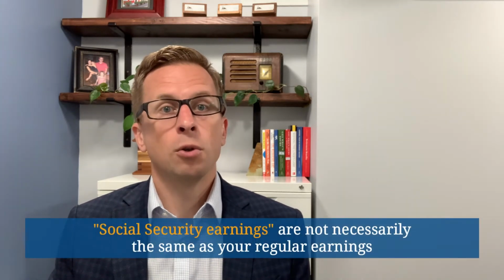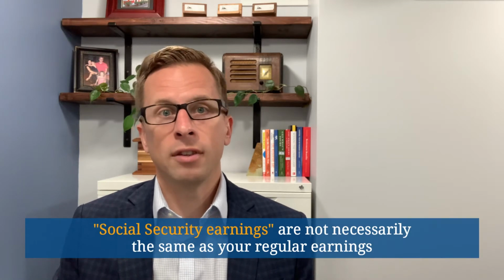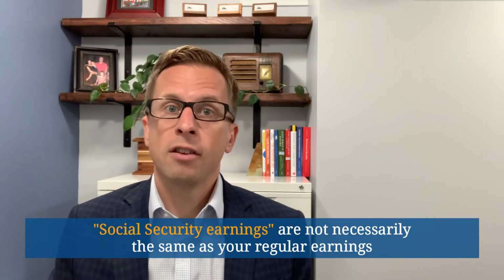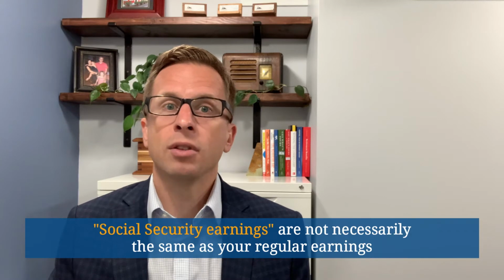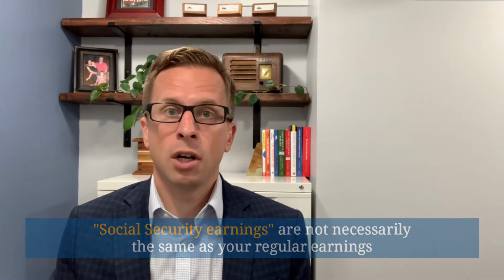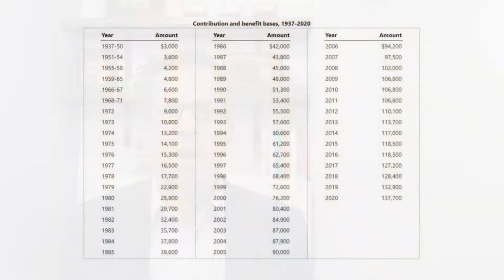The first step in calculating your primary insurance amount is to compile your lifetime earnings history. To do this, you need to know your Social Security earnings for every year you've worked. It's important to note that Social Security earnings are not necessarily the same as your regular earnings. This is because you only pay Social Security payroll taxes on a certain amount of your earnings each year. That earnings cap is called the contribution and benefit base, and it adjusts each year based on changes in the National Average Wage Index.